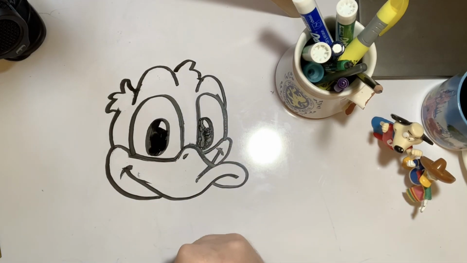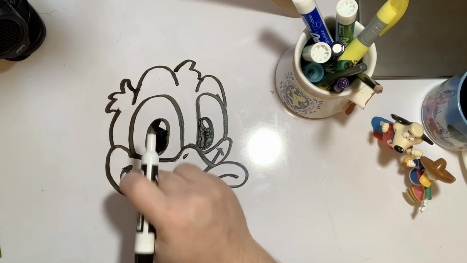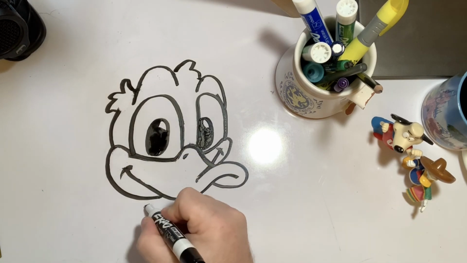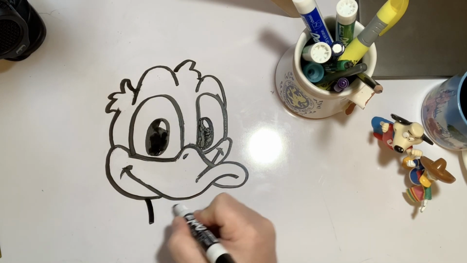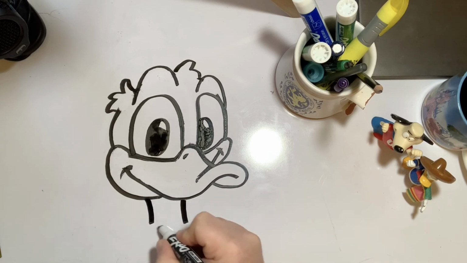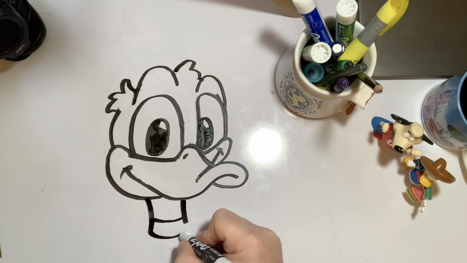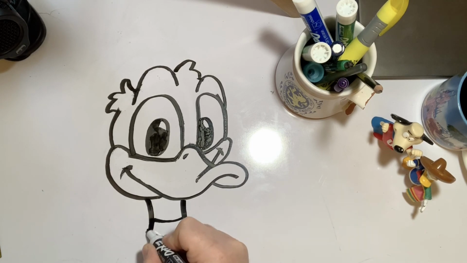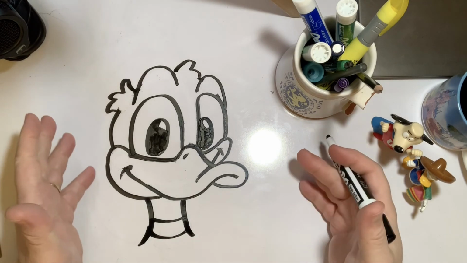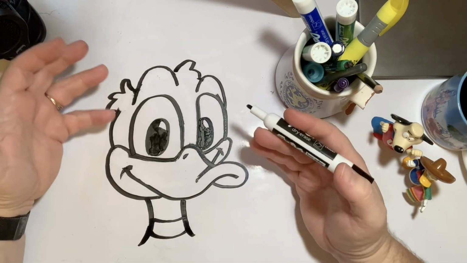Very good. Let's go ahead and put a neck on him. Why not? We'll go ahead and put a neck on our little duck. And so we'll go down like this and like that. And we'll make him a mallard. This is something Daffy has, is a little collar. So go ahead and you can put a little collar on there. And you can color this duck however you want. And guess what? You just drew a duck.